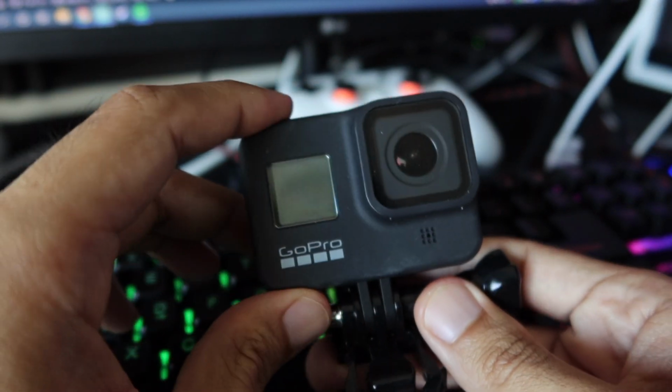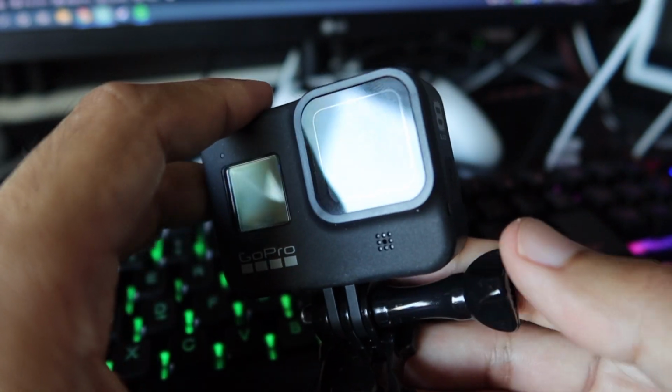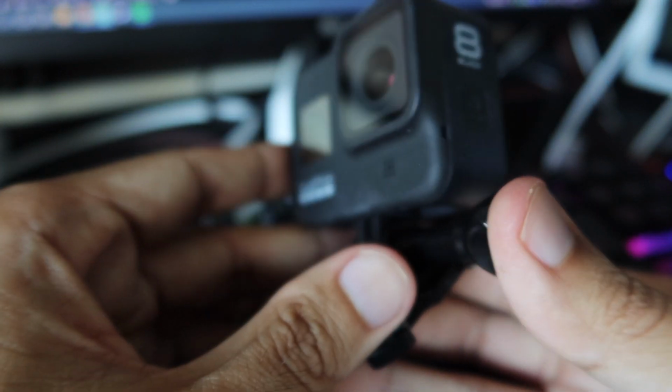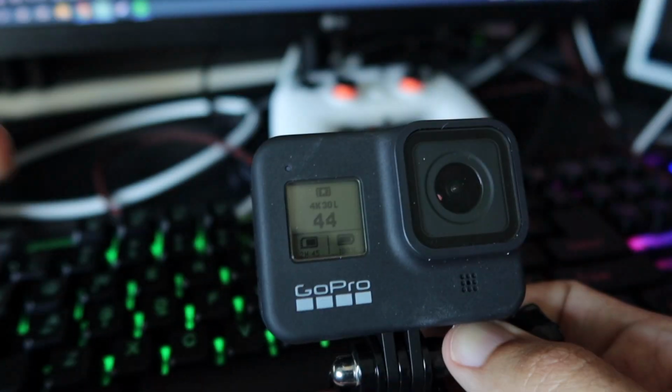So people on the Windows side usually have a lot of issues connecting. Yeah, I definitely had trouble connecting as well, but usually what works for me is, let me focus for you guys real quick. I usually turn on the camera first, then once that is on, I then plug in my USB-C cable.